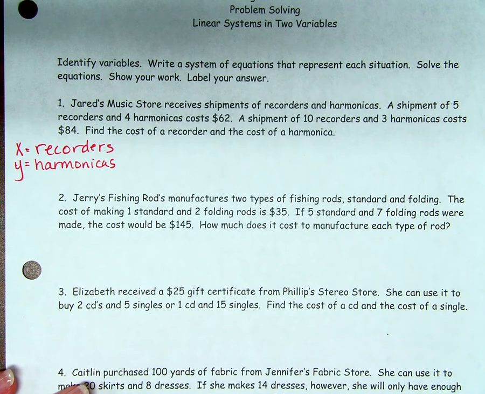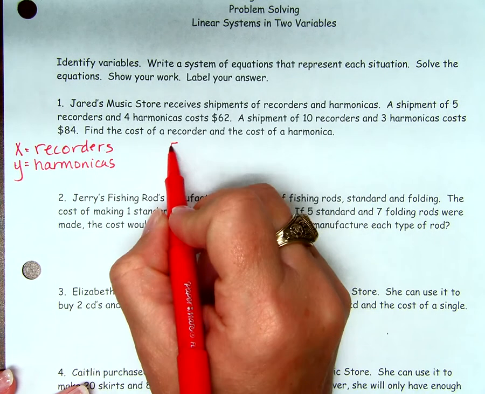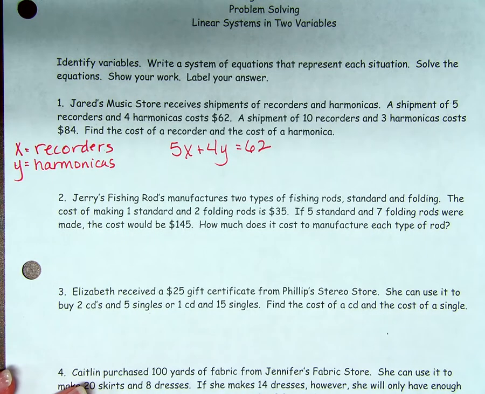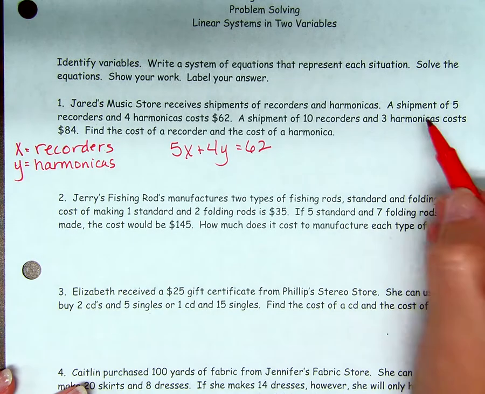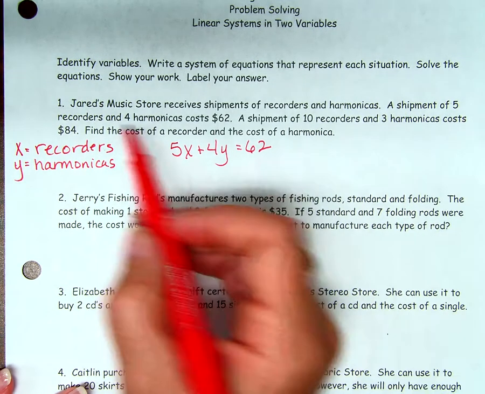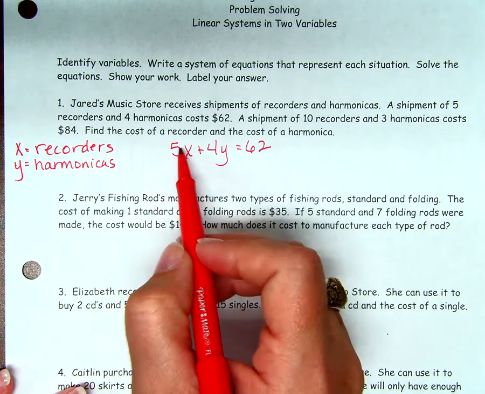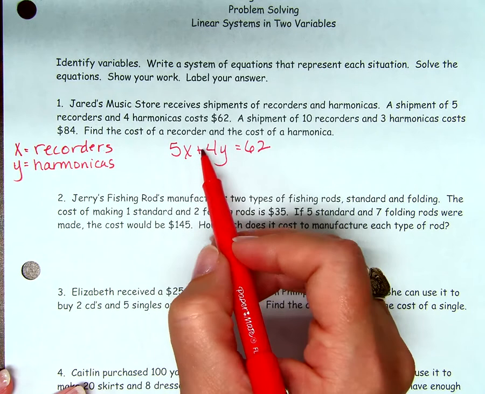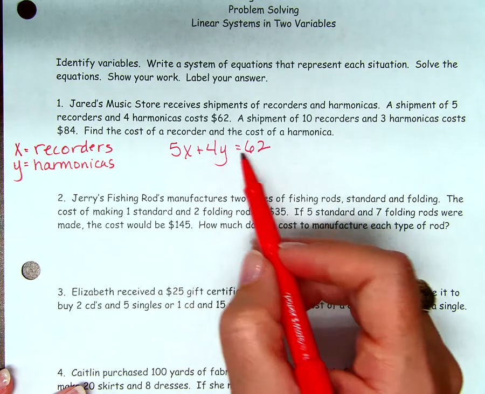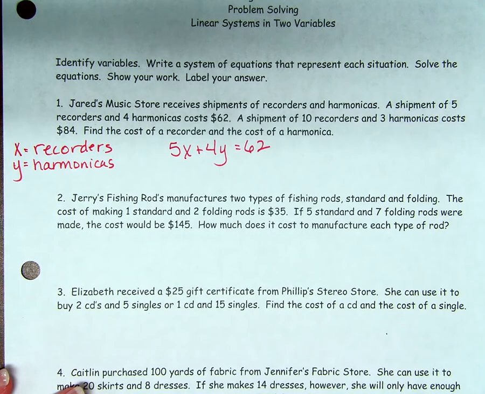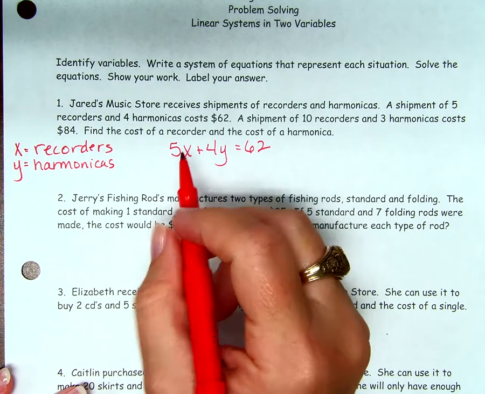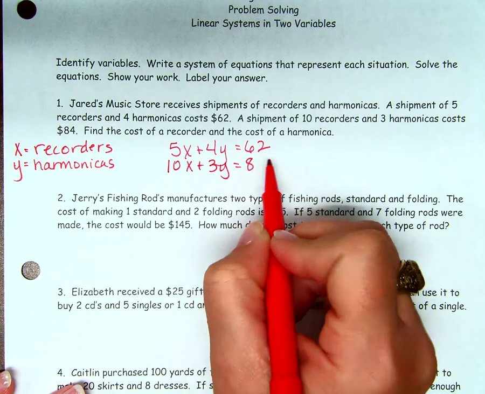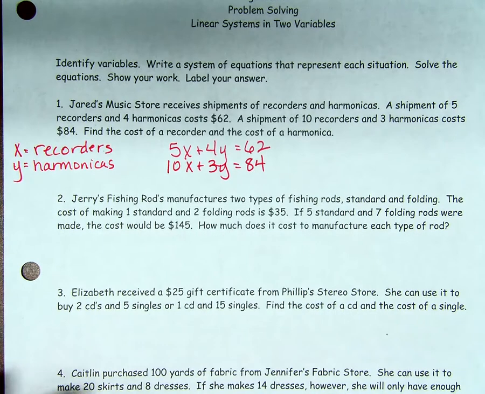Anybody got anything? 5x plus 4y equals 62. Where did you get that? Second sentence of the problem. So a shipment of 5 recorders, 5x, plus 4 harmonicas, 4y, costs $62, equals 62. You okay with that? So what's the second equation? 10x plus 3y equals 84. Okay, what about the third equation?